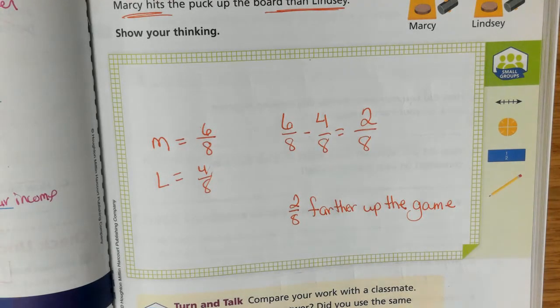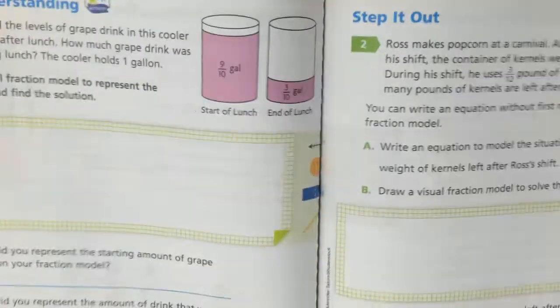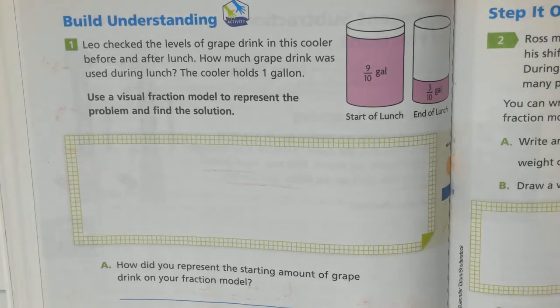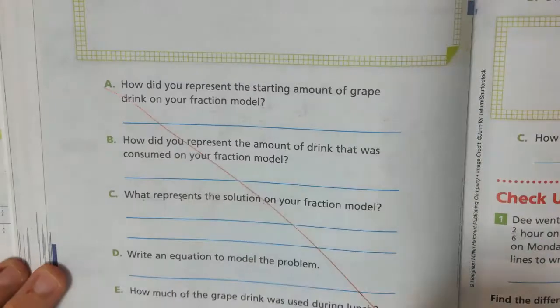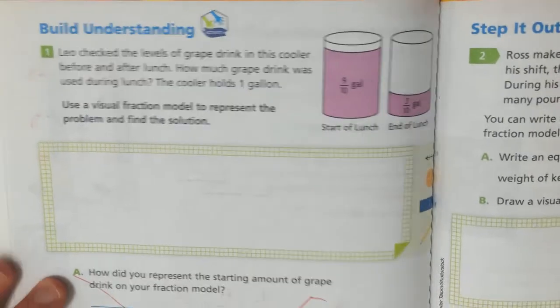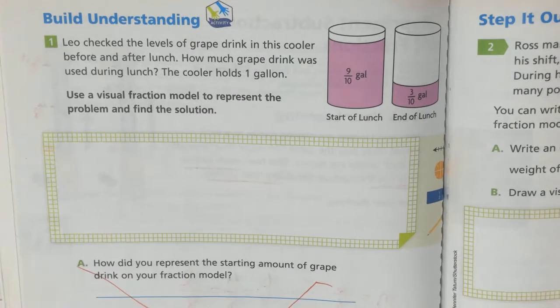So on our page, we're going to do something very similar to our last lesson when we were subtracting before. We're not writing sentences. We're going to explain it by talking about it and doing the actual math that goes along with it.